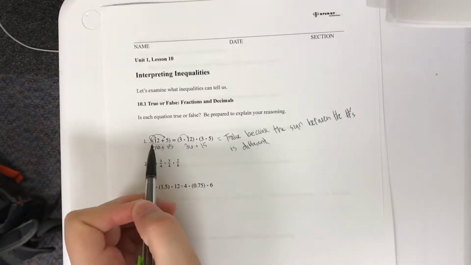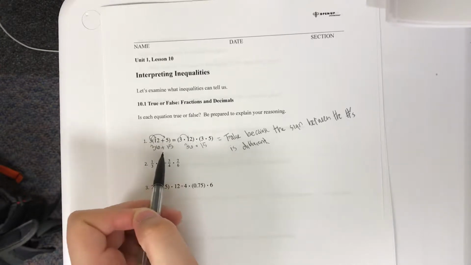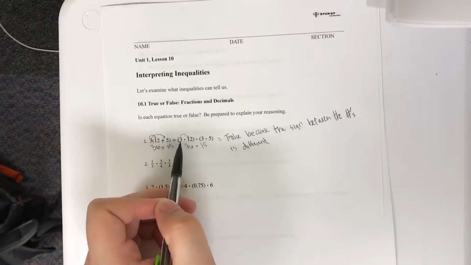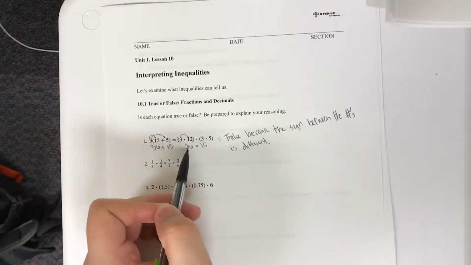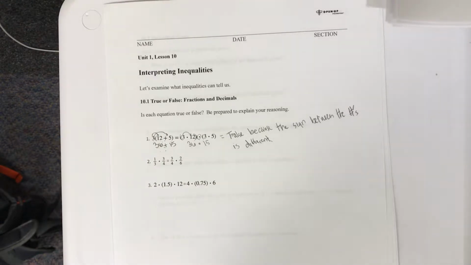What I did here is I used the distributive property, which states that you can distribute this 3 by multiplying it by the first number. So 3 times 12 is 36, then you write the addition, and then 3 times 5 is 15. You would normally see it like this. The parentheses indicate that you perform that first, but the problem here is that multiplication sign. That tells me this problem is false because they are not going to add up.